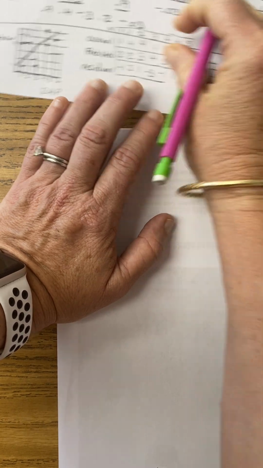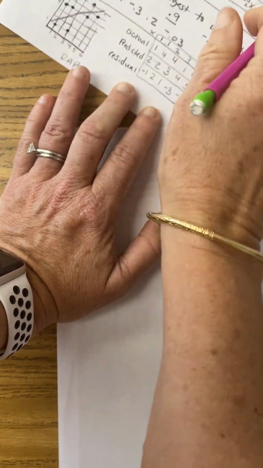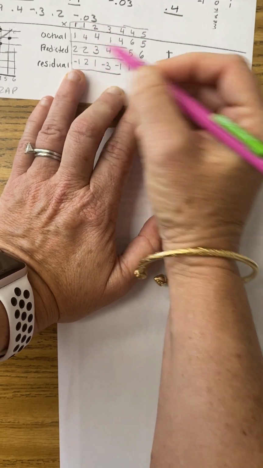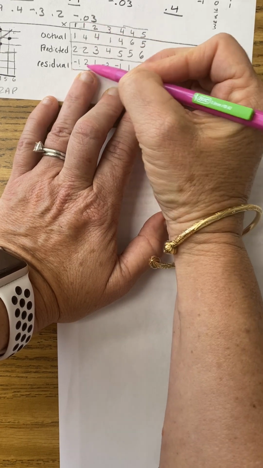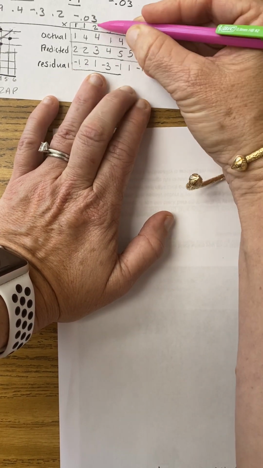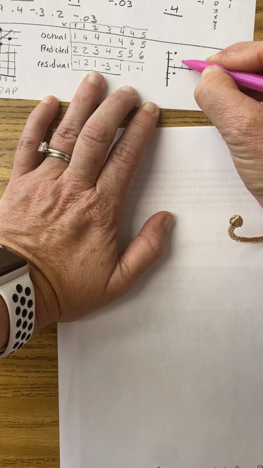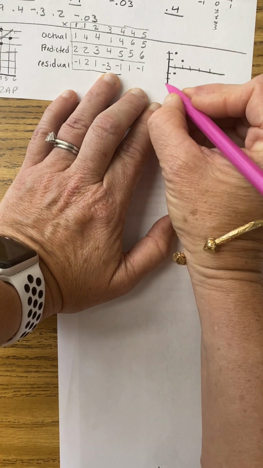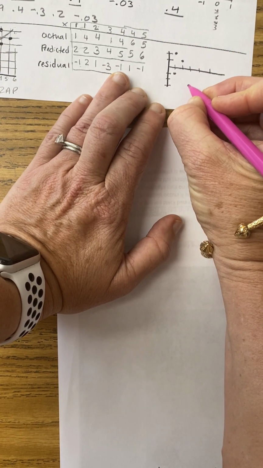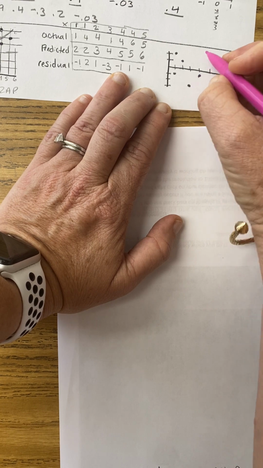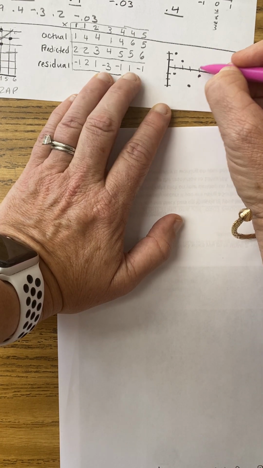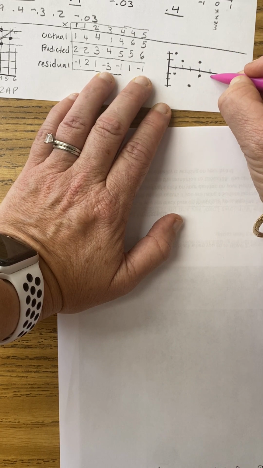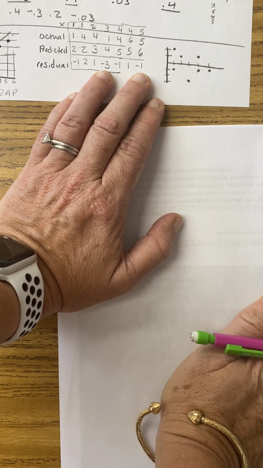It's almost as if I'm taking this and turning it sideways. But let's go ahead and plot it. So at 1, when the x was 1, I got a point of -1. When the x was 1, I got 2. When the x was 2, I got 1. When the x was 3, I got -3. At 4, I got -1, and I got 1. And then at 5, I got -1. Okay, so that would be an example of my residual plot.